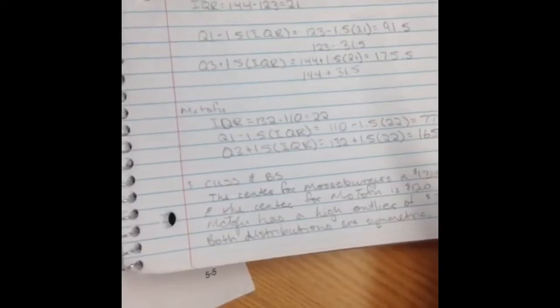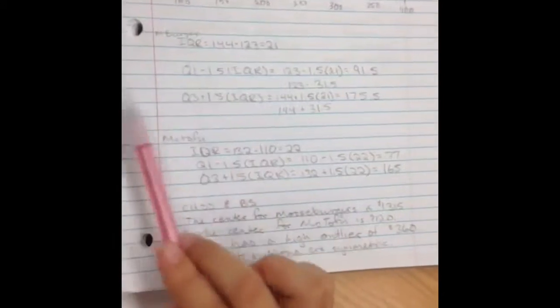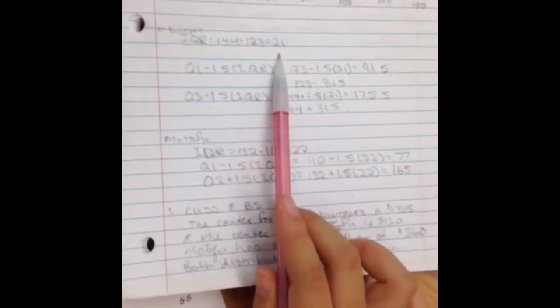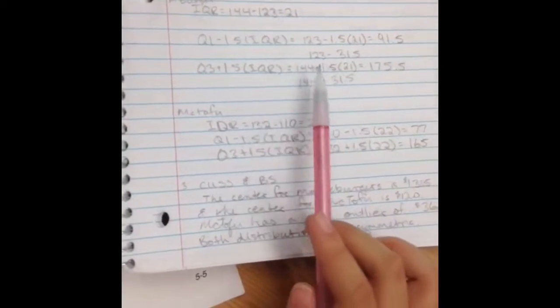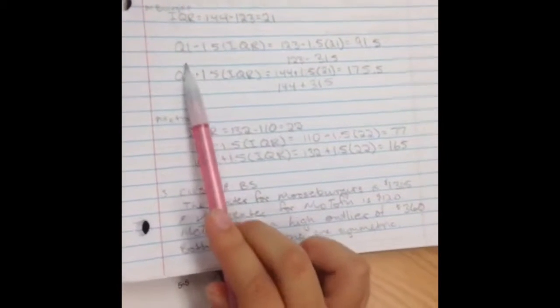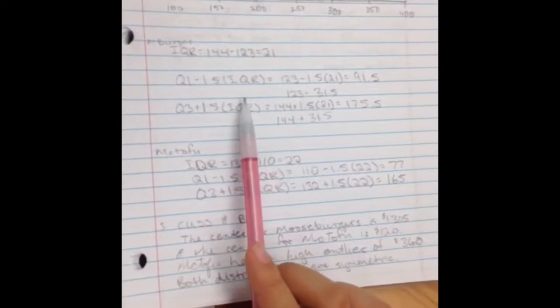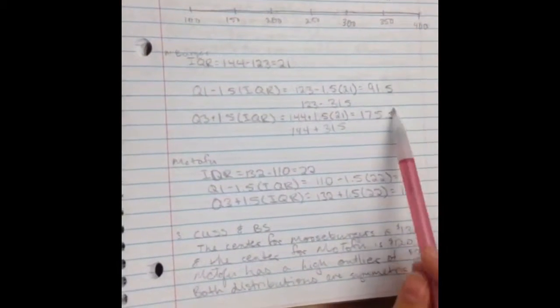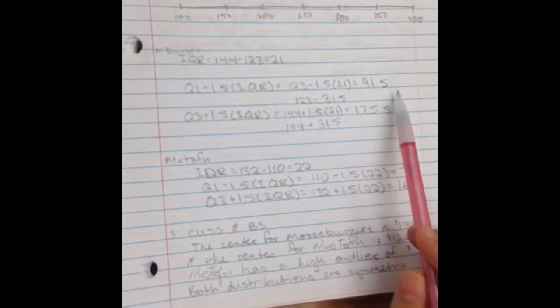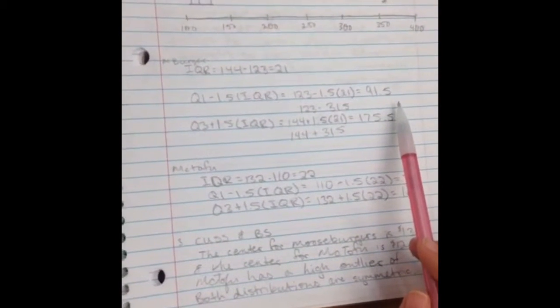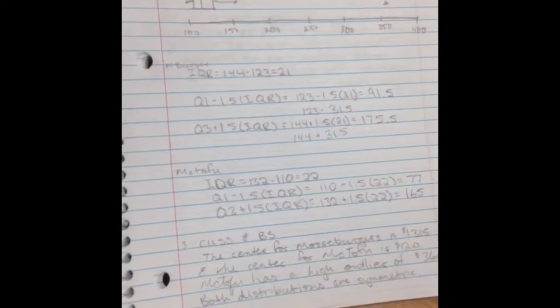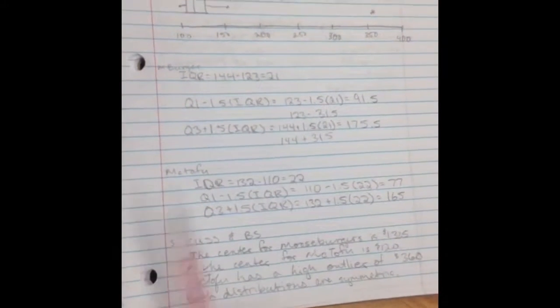Okay, so to check for outliers for Moose Burgers, what you have to do is find the IQR, which is 21, and then to find lower outliers, you do Q1 minus 1.5 times IQR, and we got 91. No data is lower than 91, so there are no outliers for the lower half.